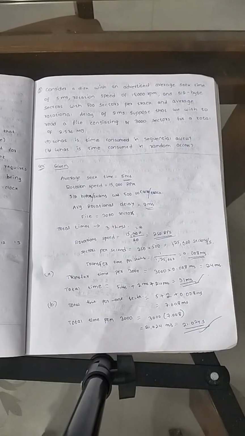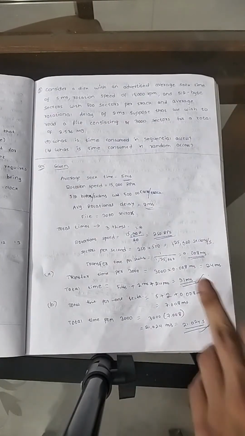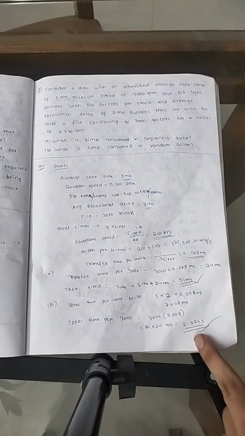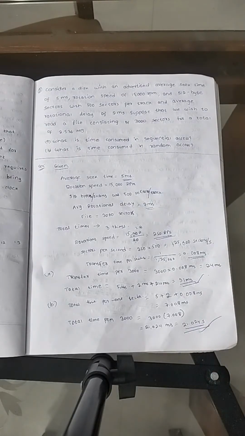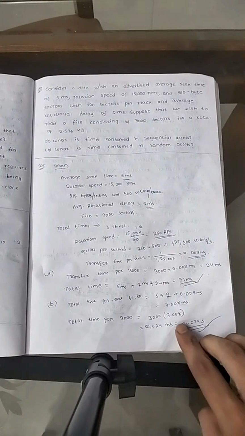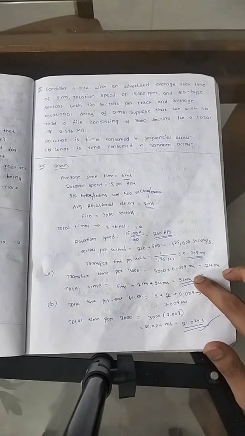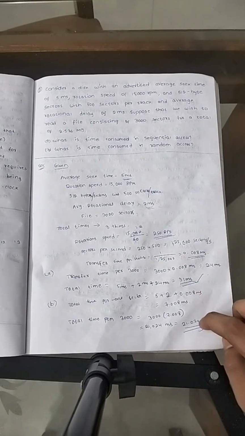Which means if you are finding 3000 sectors which are arranged sequentially, you need 24 milliseconds. If you have to find 3000 sectors with random access, then you need 21 seconds. It is milliseconds for sequential and 21.024 seconds for random.